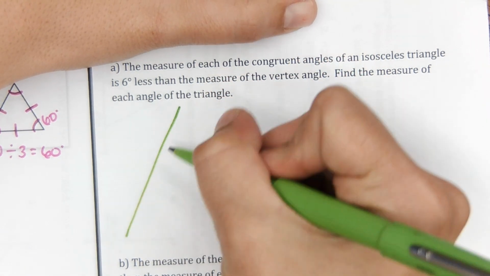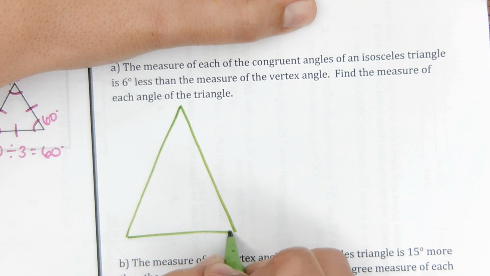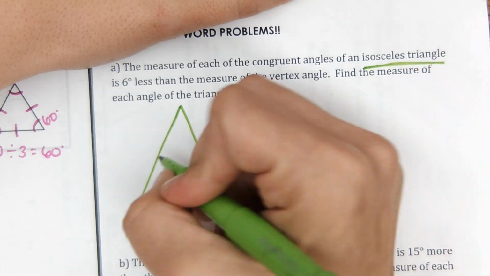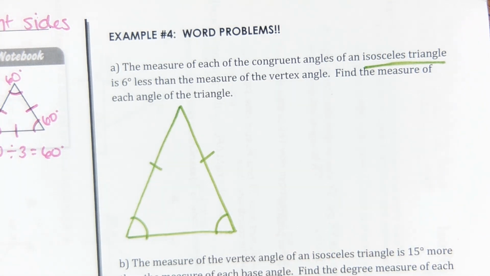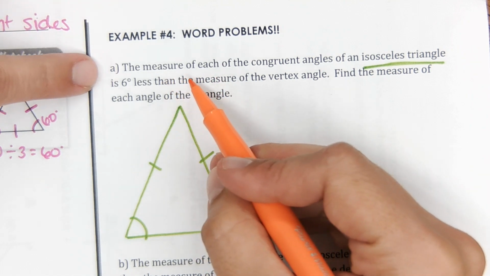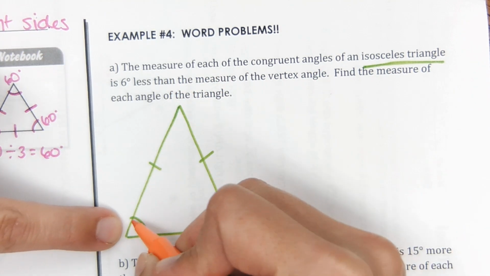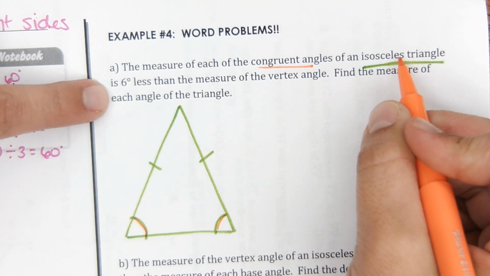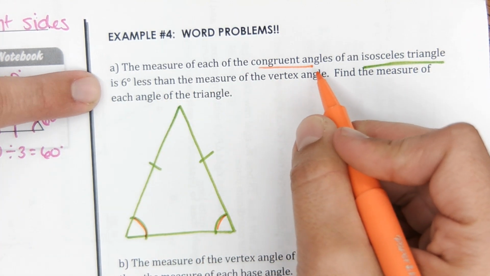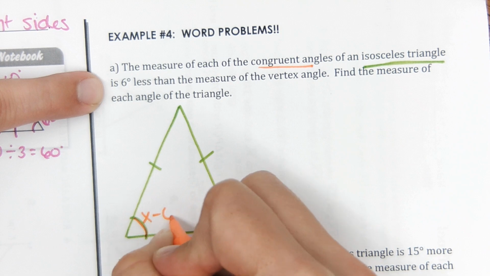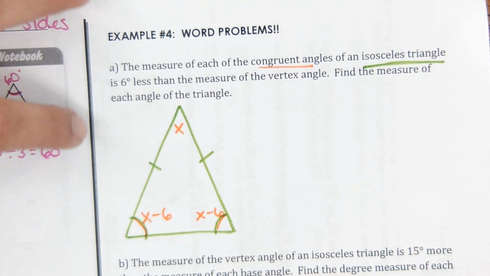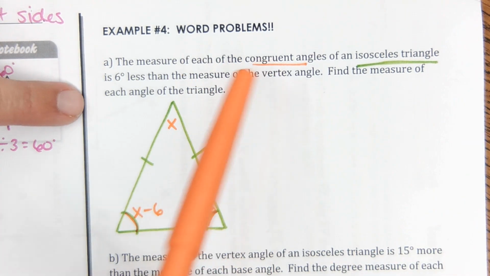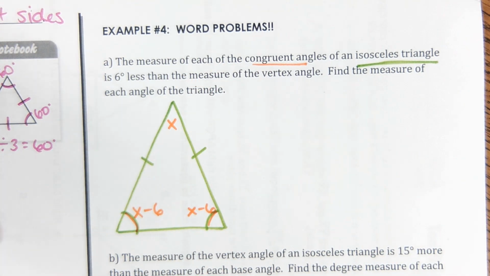So first things first, I'm going to draw a picture so that way I can see it all the way out. So I'm drawing an isosceles triangle. It says that's what I'm working with. Got the two congruent sides, the two base angles. Then I'm going to label this with expressions. So measure of each congruent angle, so these are my two congruent angles, of an isosceles triangle is 6 less than the measure of the vertex angle. So x minus 6, and then the vertex angle will be x. So it said the two congruent angles are 6 less than the vertex angle. So that's how I got this whole setup.